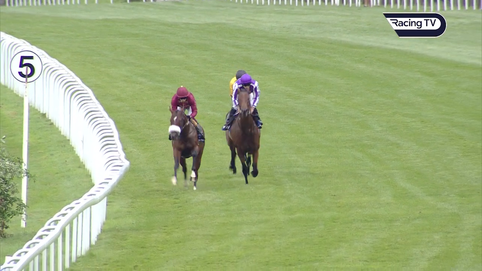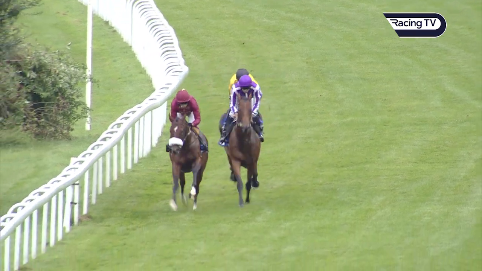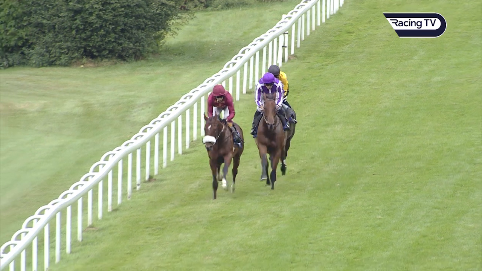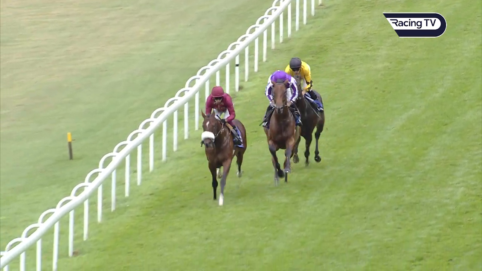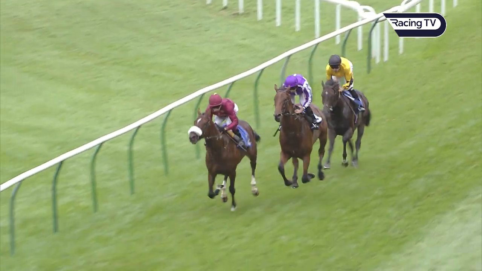So he's just turned this race into a sprint, and he's at a positional advantage over the second horse, who's run a blinder. Luther in second place has really stepped up and run very well according to the sectionals here, staying on strongly in the closing stages, but basically given a bit too much to do.